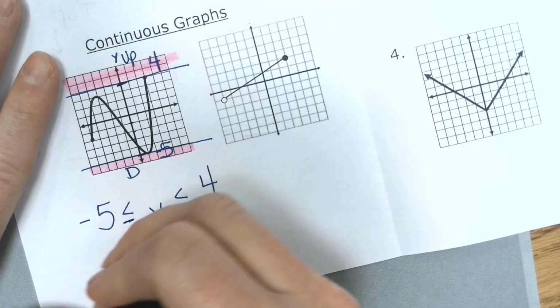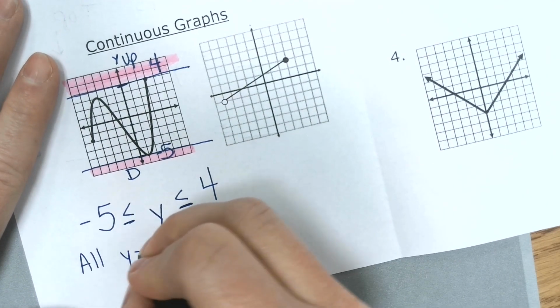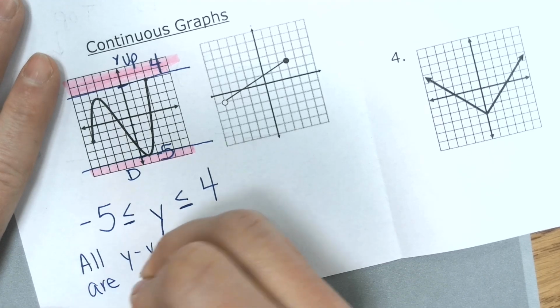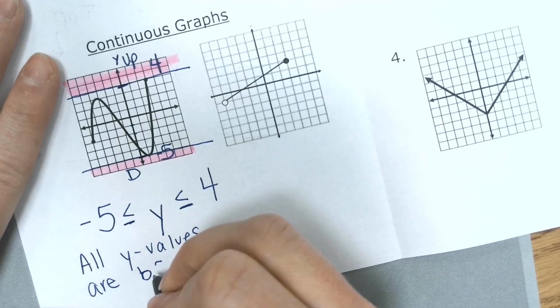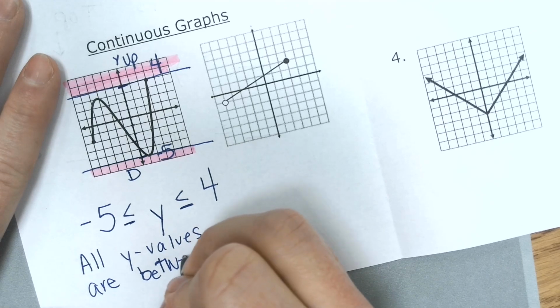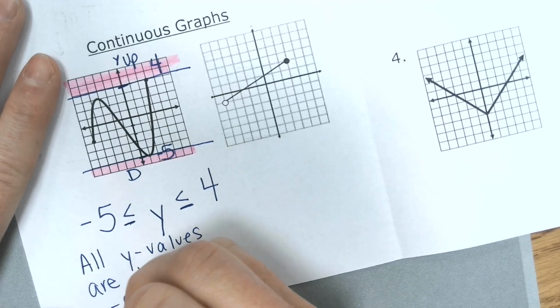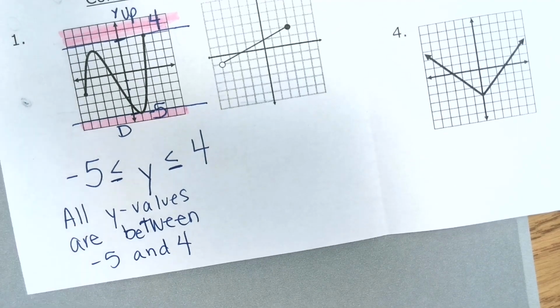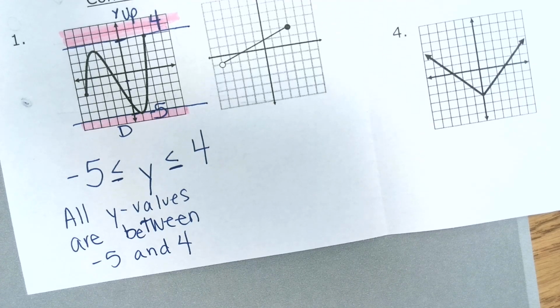So what this means is all y values are between -5 and 4. Including -5 and 4. So yesterday with domain we said all x values are this. Well, with range we're talking about all the y values.